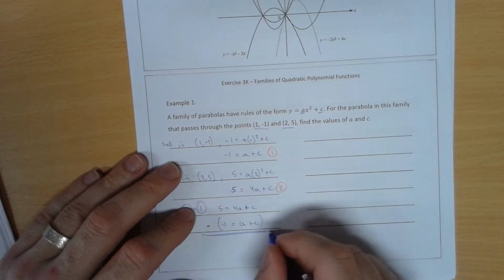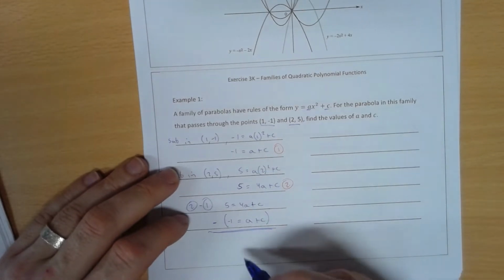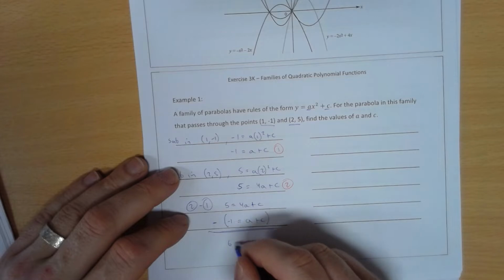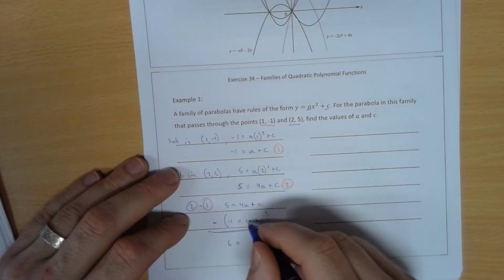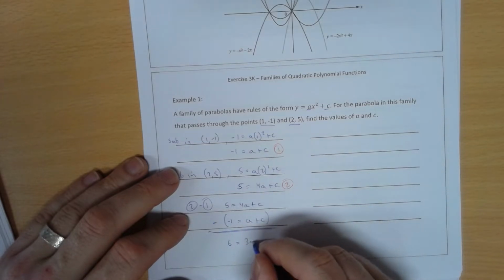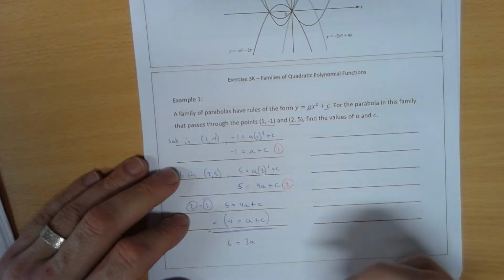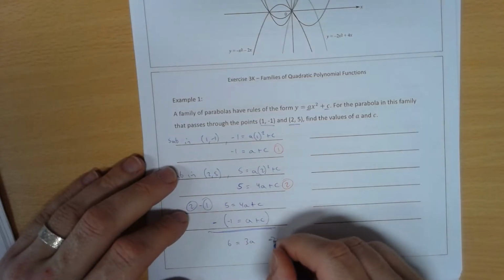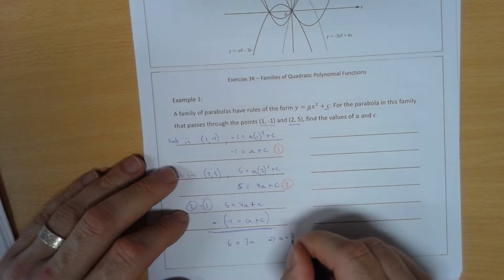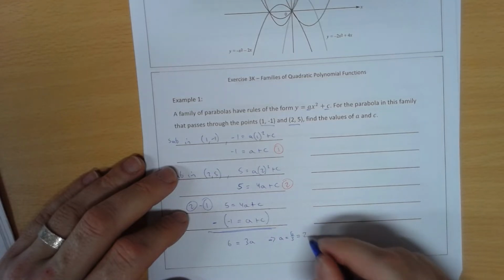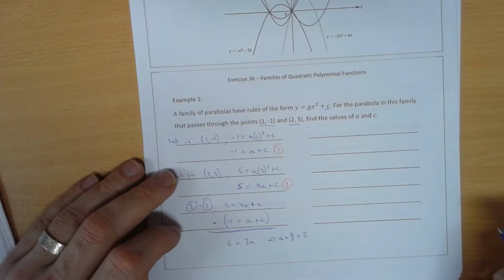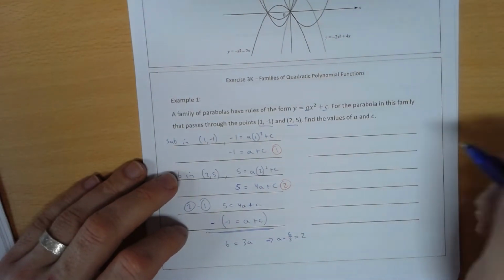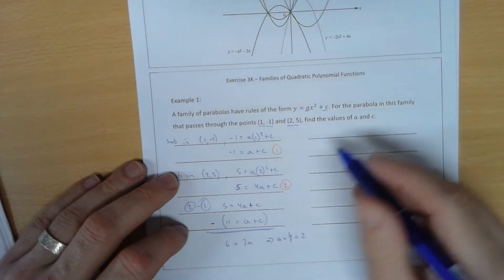Okay, and that's going to give us 6 equals 4a take away an a, that's going to give us 3a, c take away c gives us no c, so we get 6 equals 3a, so it follows that a is equal to 6 on 3 is equal to 2. So we now have that, so we can sub that back into one of these two here.